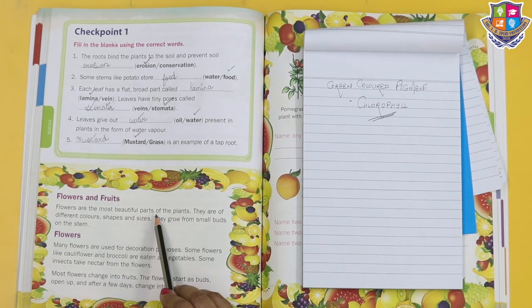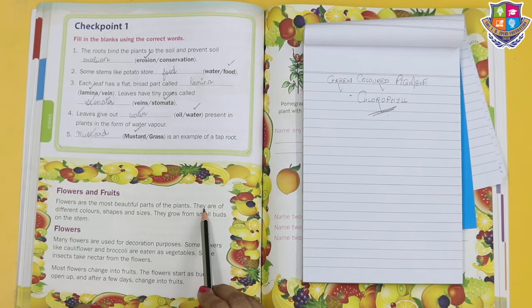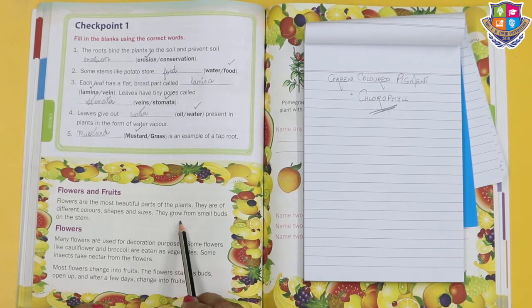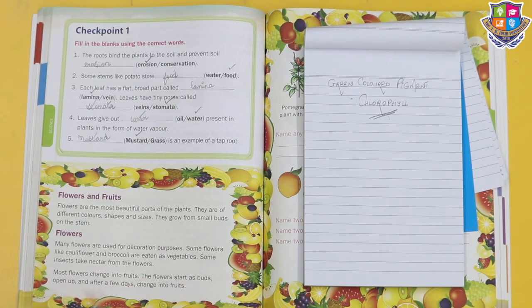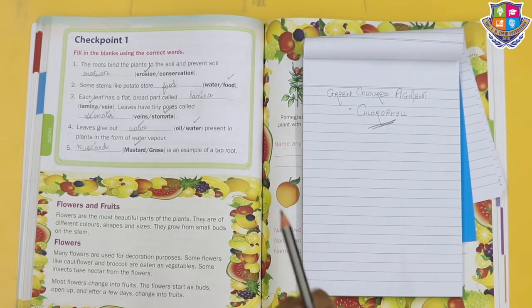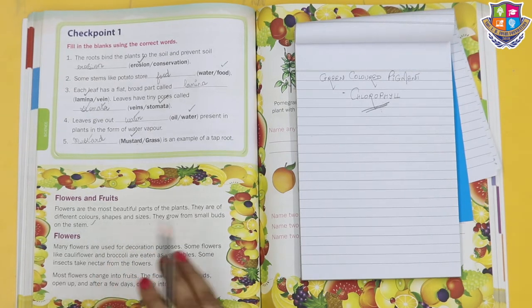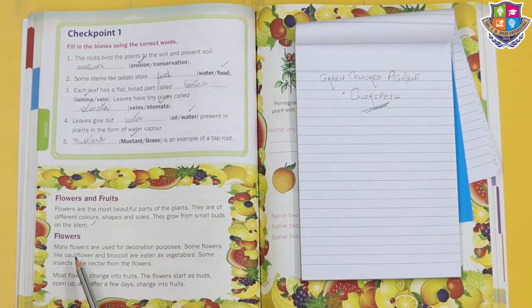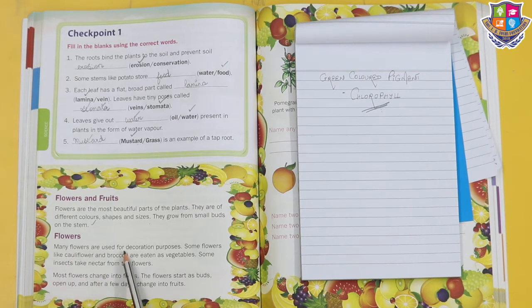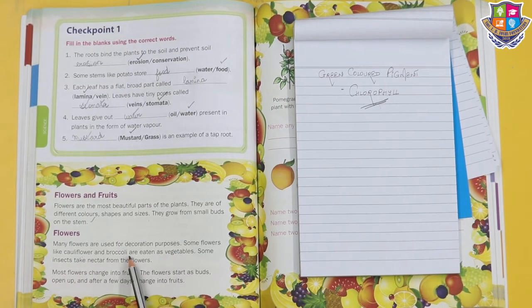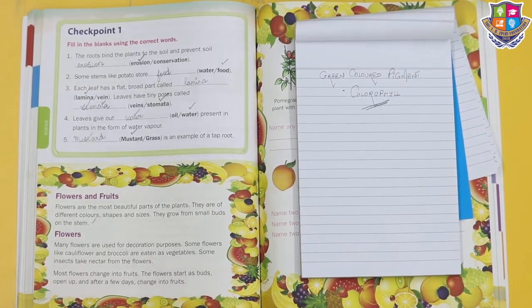Flowers are the most beautiful parts of the plants. They are of different colors, shapes and sizes. They grow from small buds on the stem. Where do they grow from? The small buds. If you see on the stem, they will slowly grow and bloom into lovely flowers. Now, many flowers are used for decoration purposes. Some flowers like cauliflower and broccoli are eaten as vegetables.